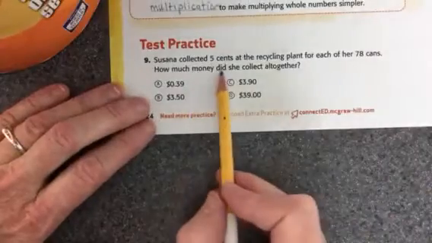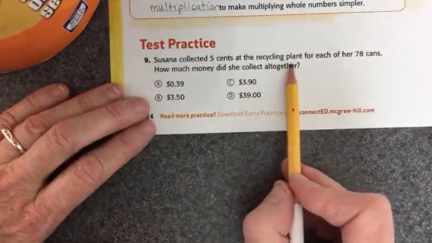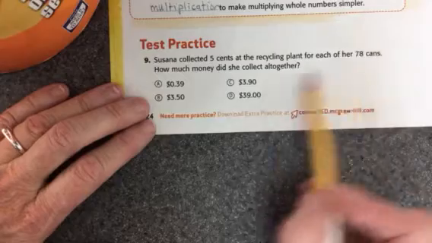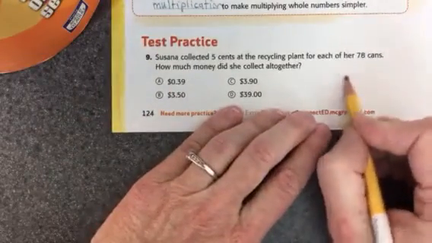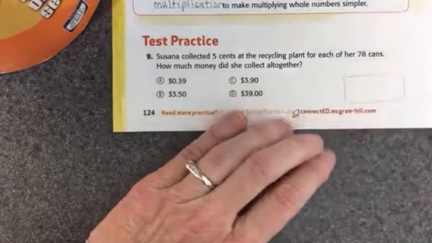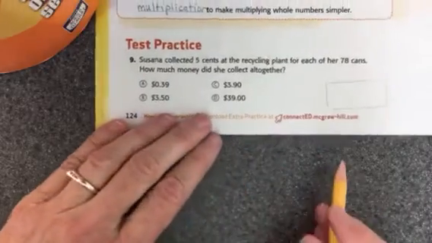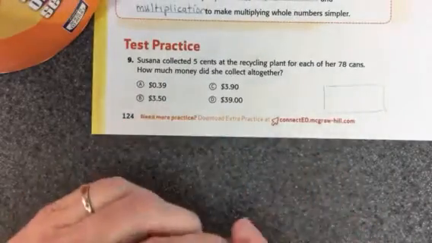All right, in your test practice, Susanna collected 5 cents at the recycling center for each of her 78 cans. How much money did she collect altogether? You could do the area model if you wanted to figure out this one, or you can go ahead and do the distributive property. Use what works best for you.